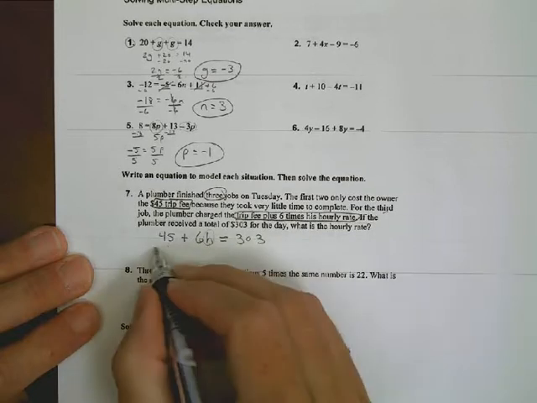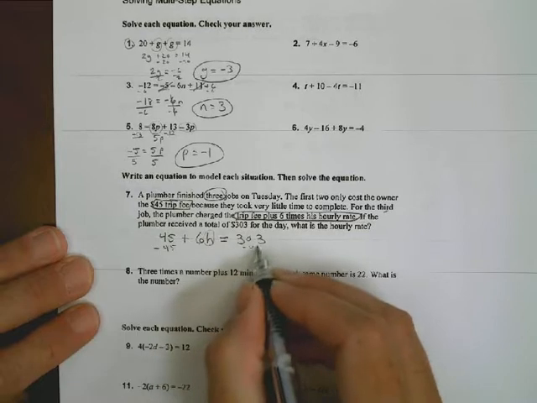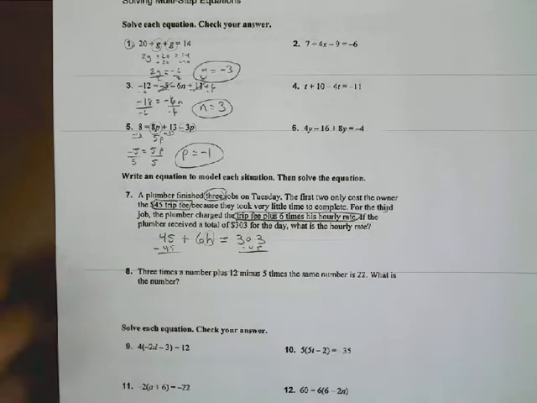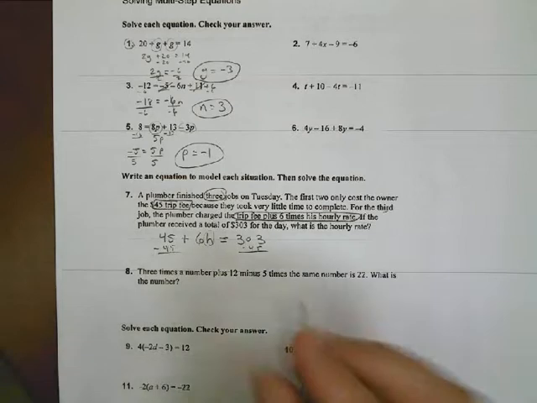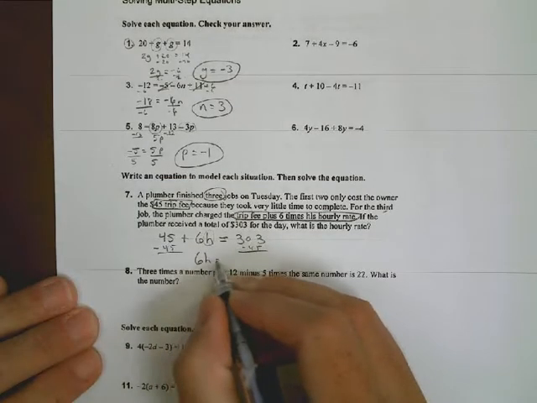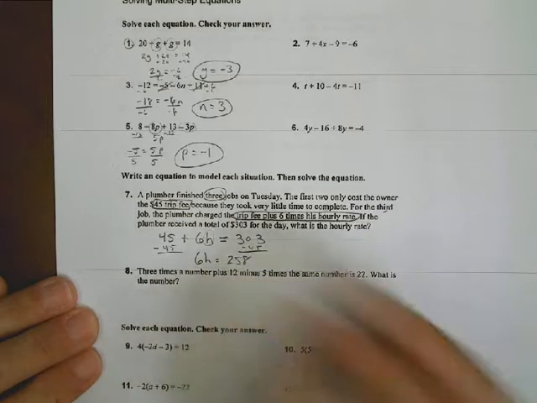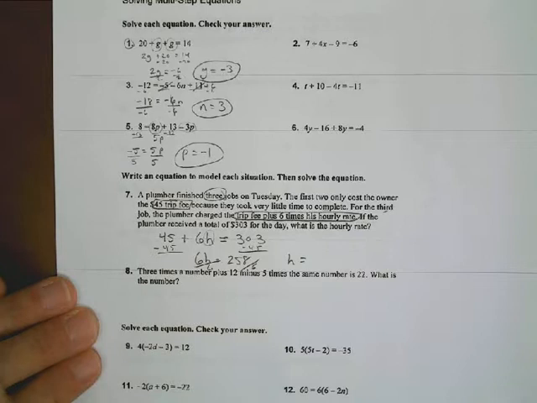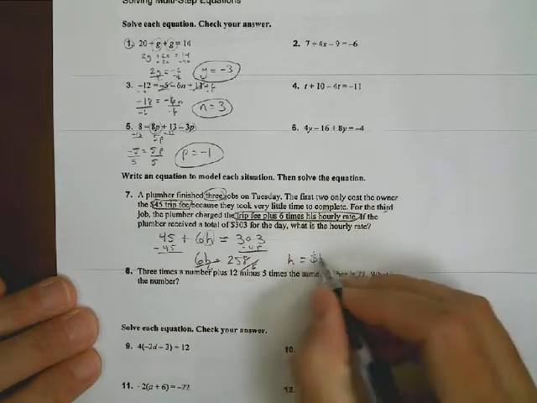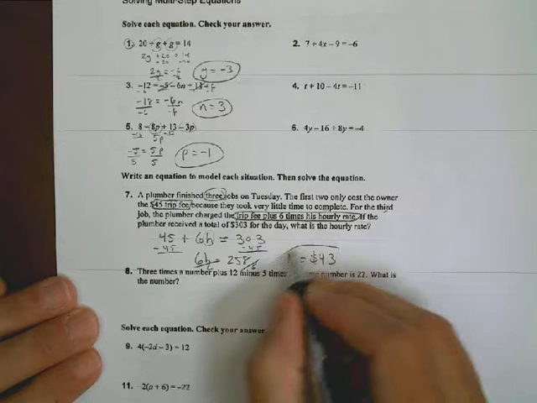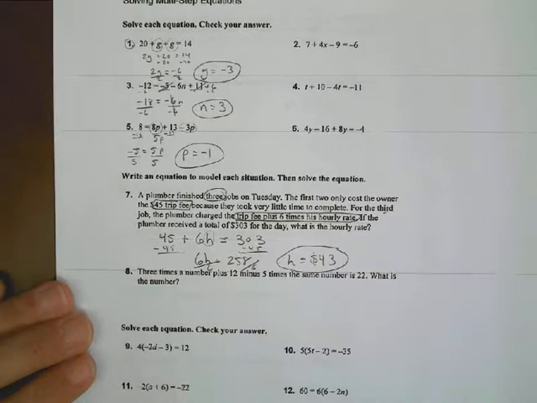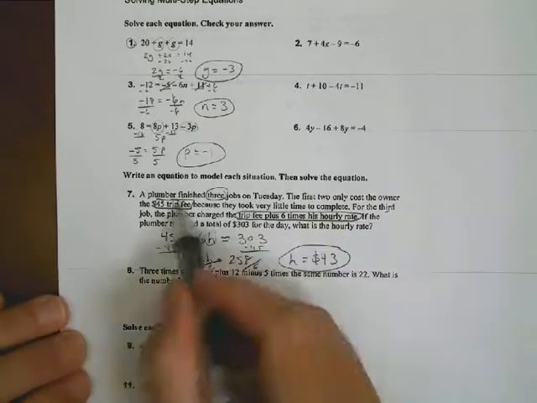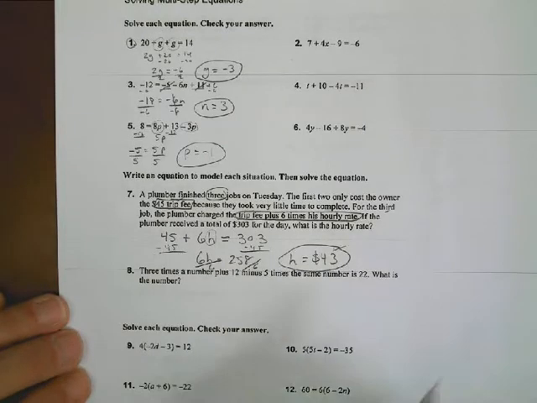So to solve this, we'll subtract 45 there. So 303 minus 45 is going to be 258. So 6 times the hourly rate equals 258. And to get the hourly rate by itself, we divide both sides by 6. And the hourly rate is equal to $43 an hour. Alright. So, plumber comes to your house, and he stays an hour. It's going to cost you the trip fee, 45 bucks, plus the hourly rate. Hopefully he's not there too long.